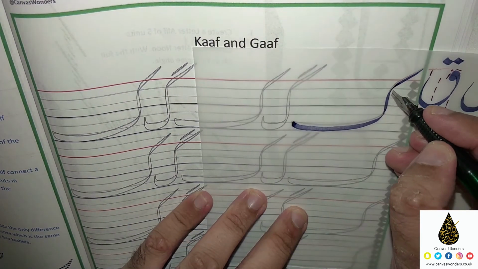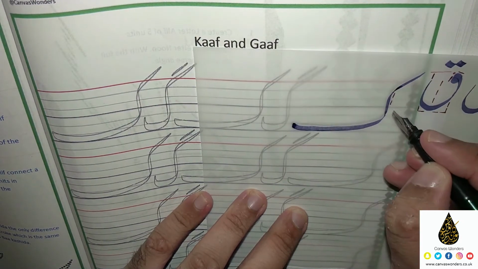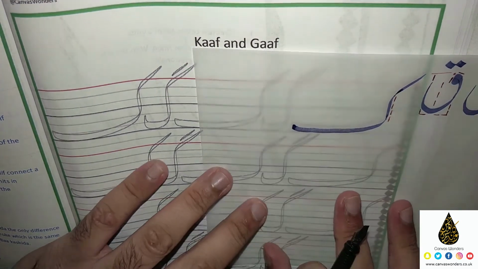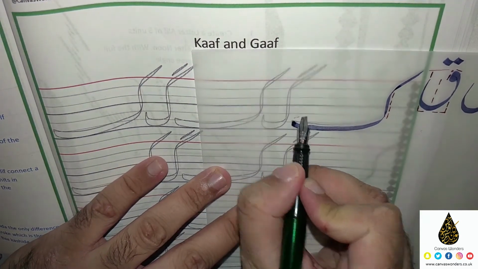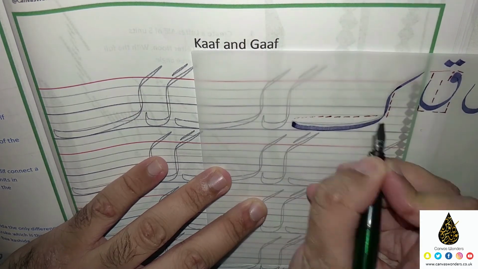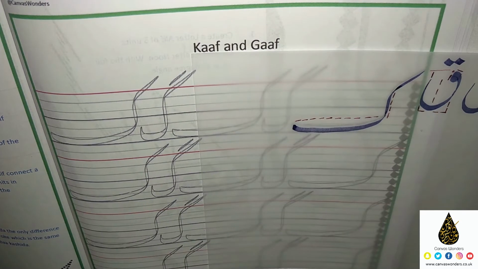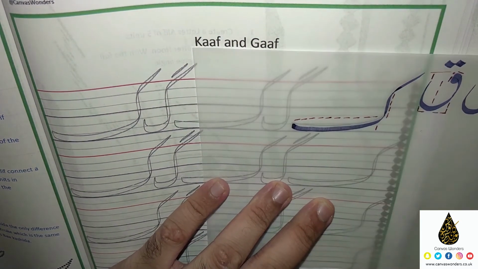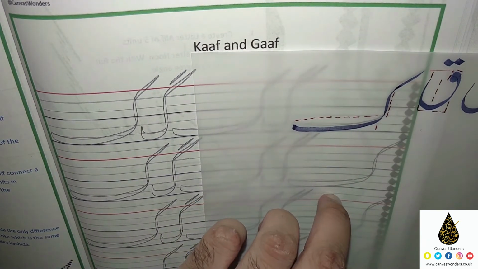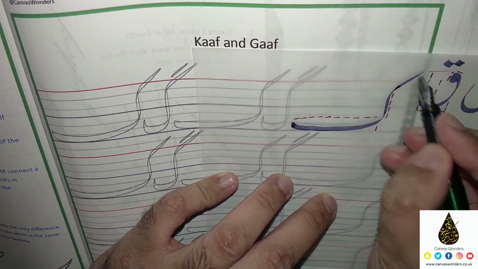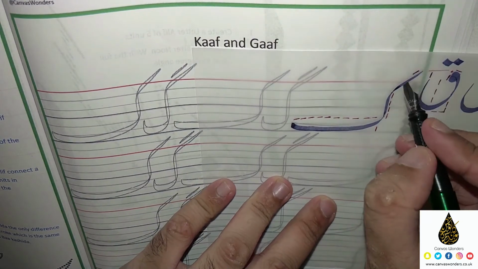Let's measure up. The vertical alif is measured 4 units. The ba kashida is 9 to 11 units in length. 1 unit space from the connecting point of the ba kashida. The diagonal stroke is 4 units in length.